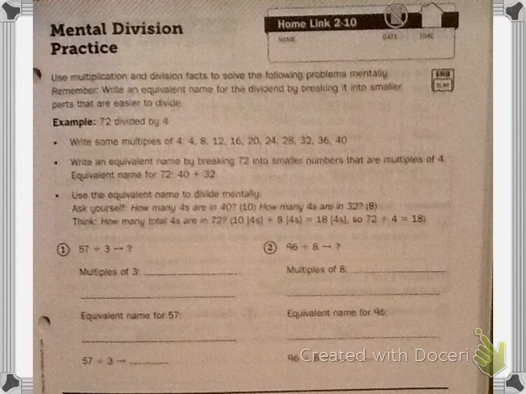It wrote some multiples of 4: 4, 8, 12, 16, 20, 24, 28, 32, 36, 40. Write an equivalent name by breaking 72 into smaller numbers that are multiples of 4. Now take a look, you have 32 and 40.